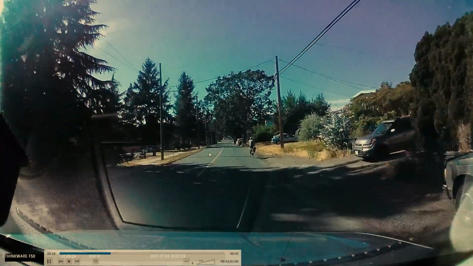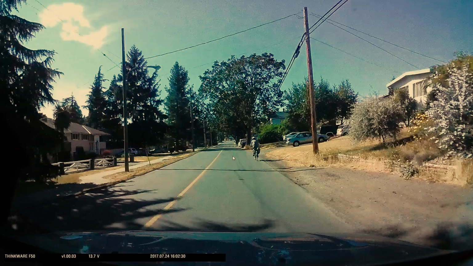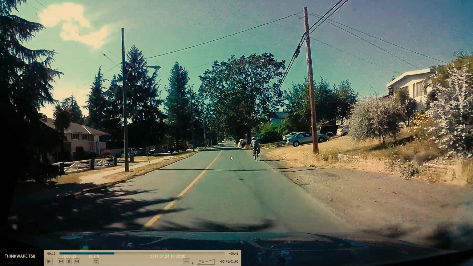So we have to look further down the road to identify if there's a safe gap in oncoming traffic for us to be able to drift over to the left after having signaled and shoulder checked to the left to give them plenty of space, right? So we want to give them at least a meter of space. So you want to be over here, roughly speaking, when you're passing.